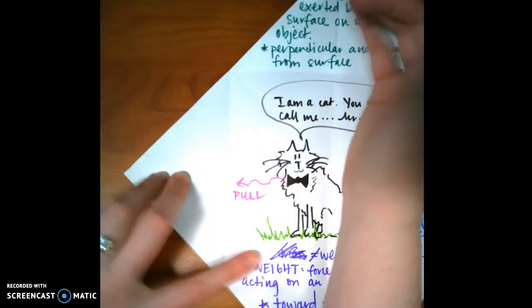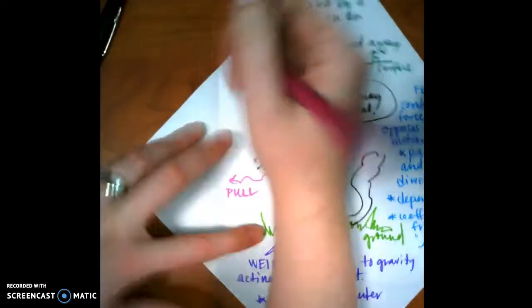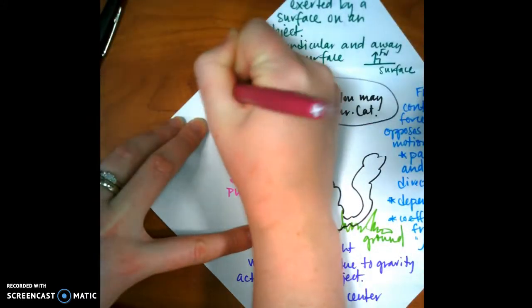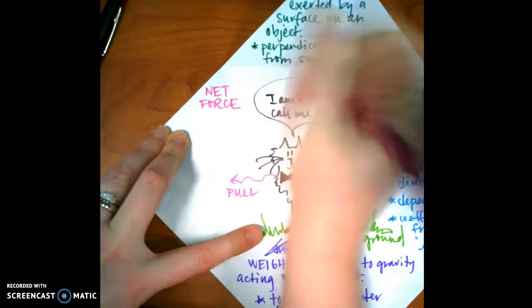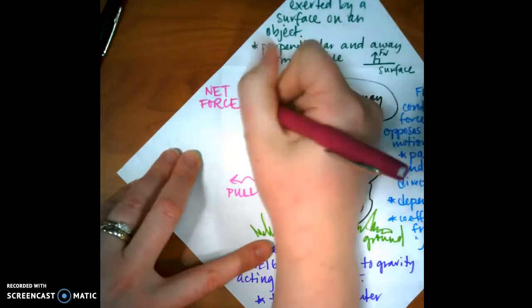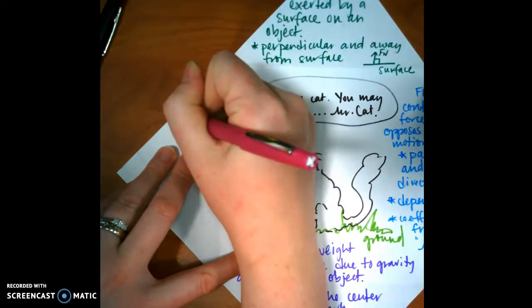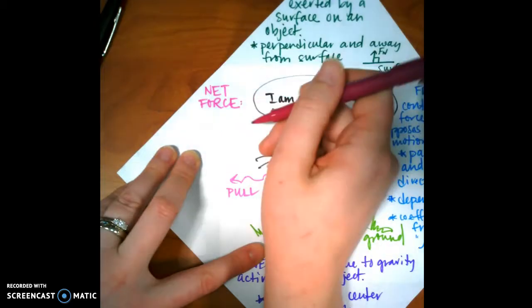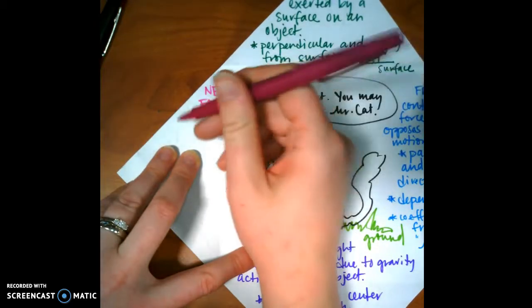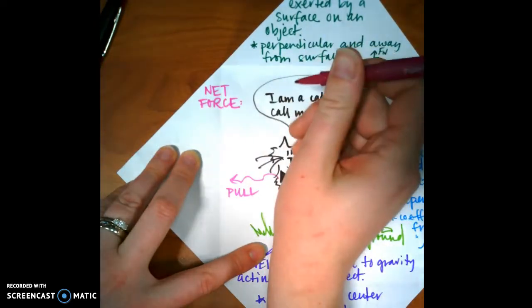All of those forces add together to create something called the net force. This is what Newton's second law is all about. Newton's second law says that the net force acting on an object is what will result in the acceleration of that mass.